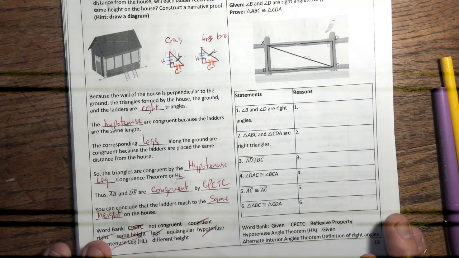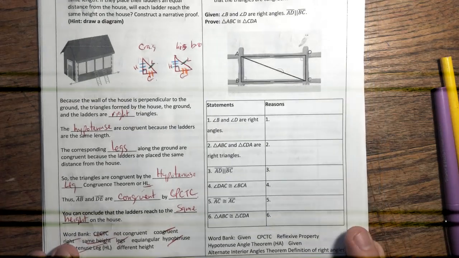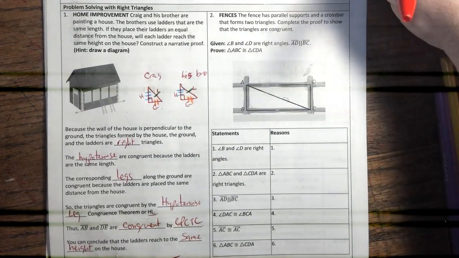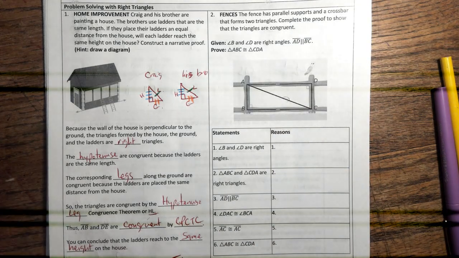Okay. All right. Number 2 is a you do. Please pause the video here. Work this proof on your own. I'm going to wait about 3 seconds before I continue. Once you're done, watch and let's see how you did.